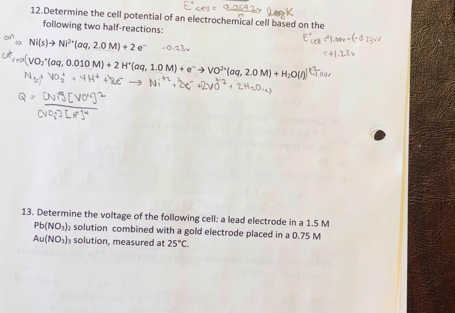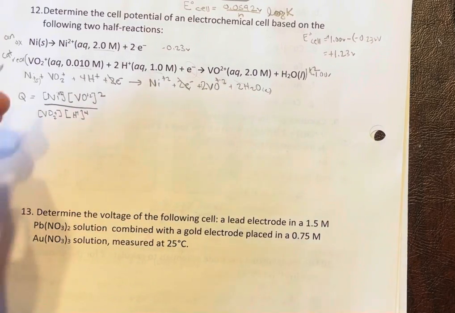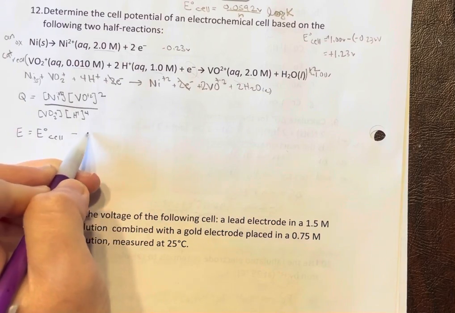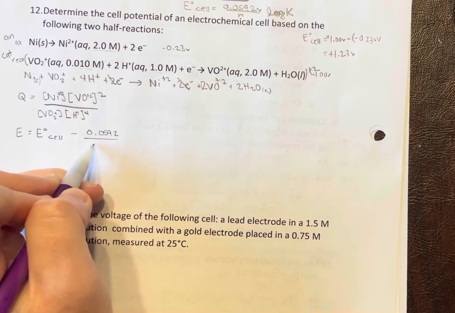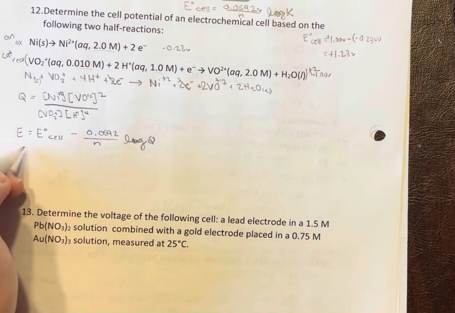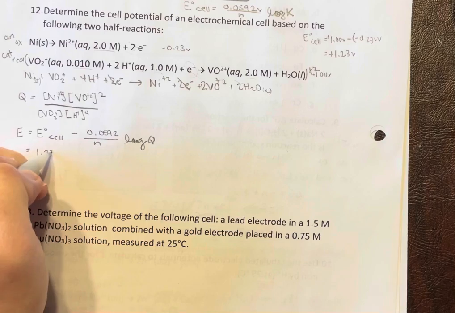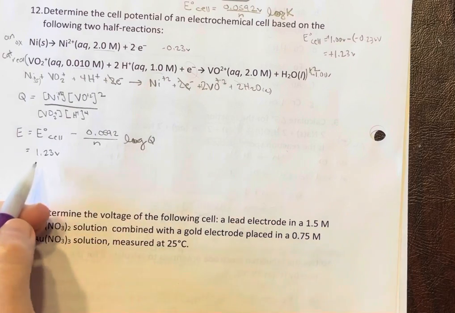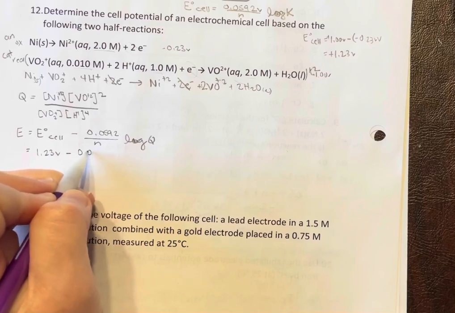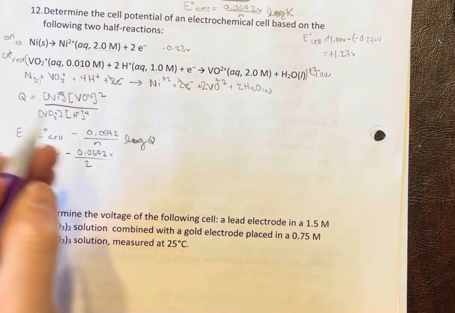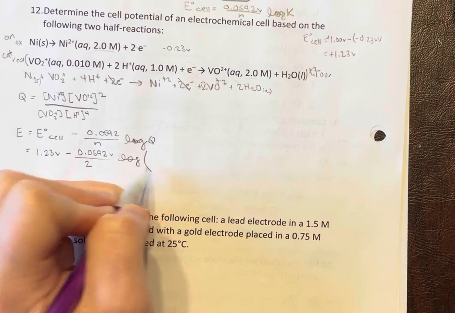Okay, so now we know what that is. You can go ahead and plug and chug this if you want to. Here we know our cell potential is going to be our standard cell potential minus, again, I'm going to give you this equation. So here we have our standard cell potential, 1.23 volts. Minus 0.0592, that's a volt if you want to deal with it, over, we have 2 moles of electrons. And then here's where I'm going to plug in my Q.